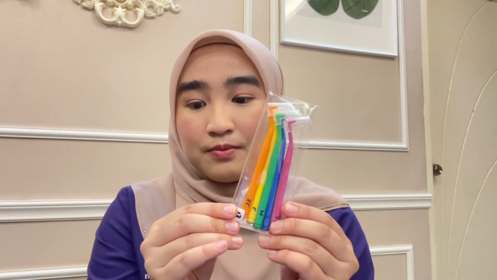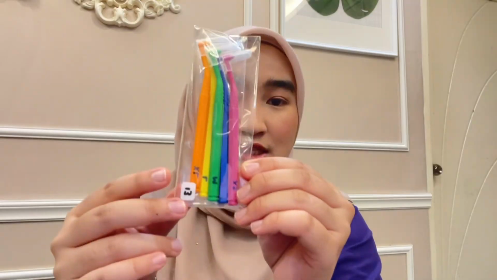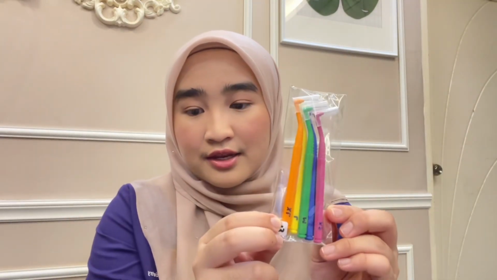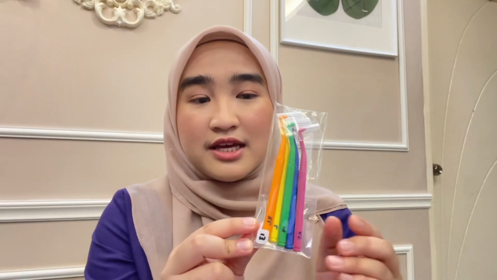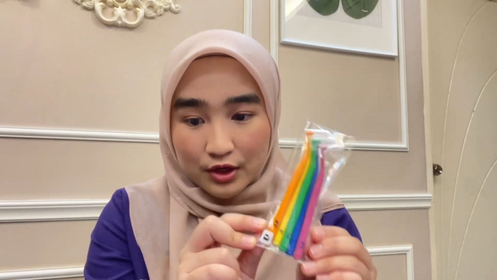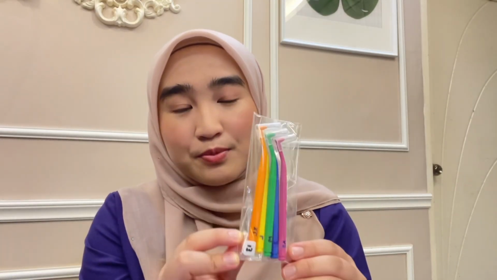Next, we have interdental brushes. Interdental brushes come in a lot of sizes, and how can we find the right size? We can try and find the size that fits snugly between our teeth in order for us to remove the plaque properly. Last but not least, we need to have a mirror so that it can help us to ensure that we are performing our oral hygiene perfectly.